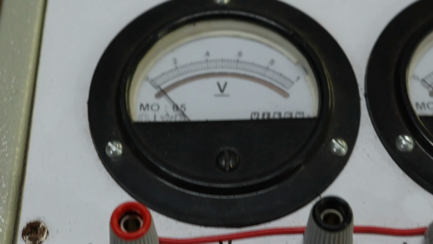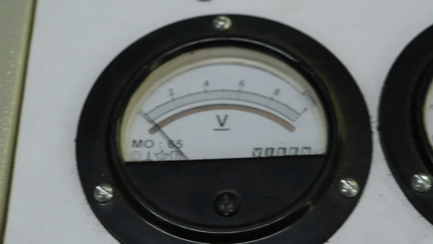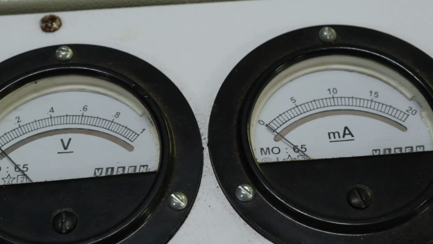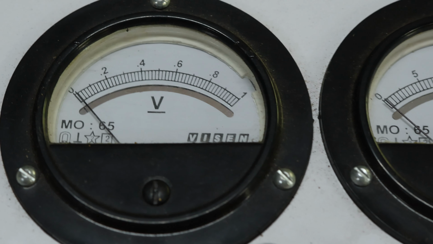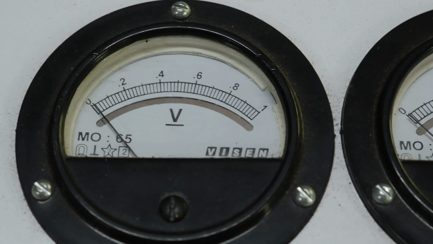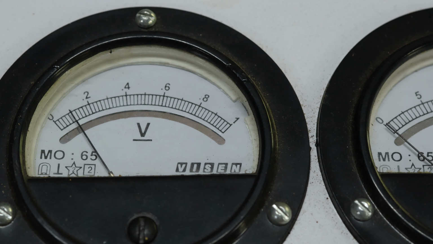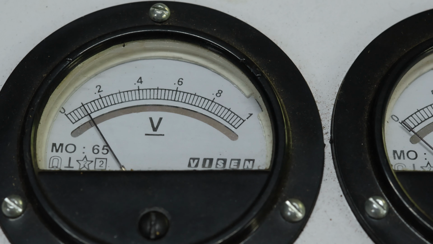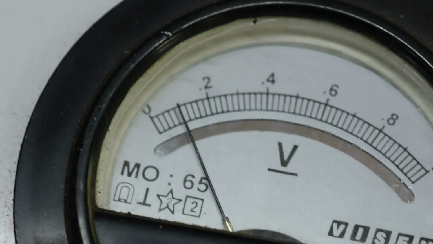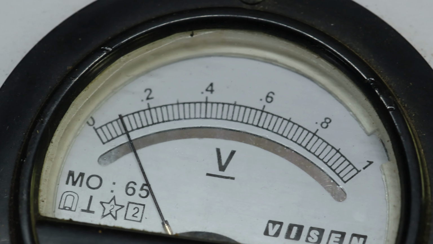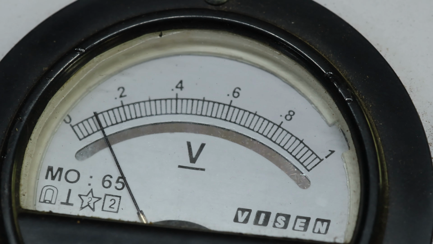When the voltage is 0, there is no deflection in the milliammeter. That means forward current IF is equal to 0. Now keep the voltage value at 0.1. This is 0.1 volt. So you can see the divisions: 0.2, 0.4, 0.5, 0.6, 0.8 like that.